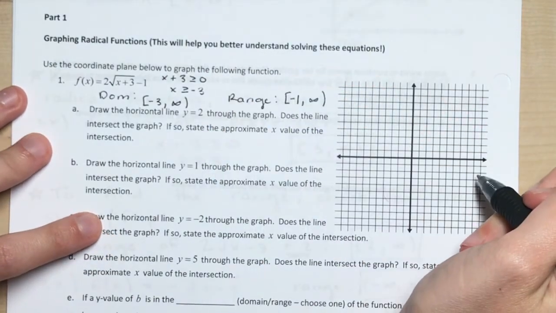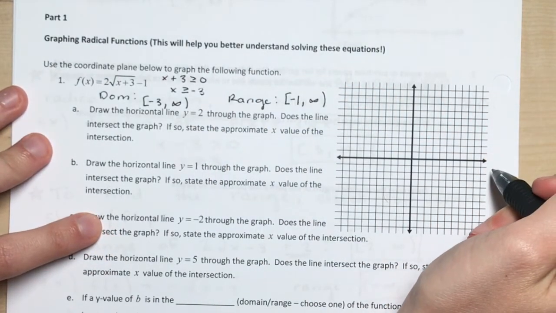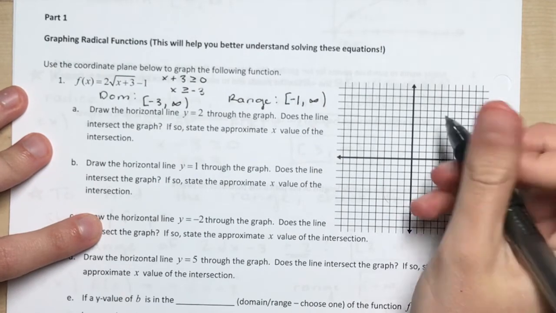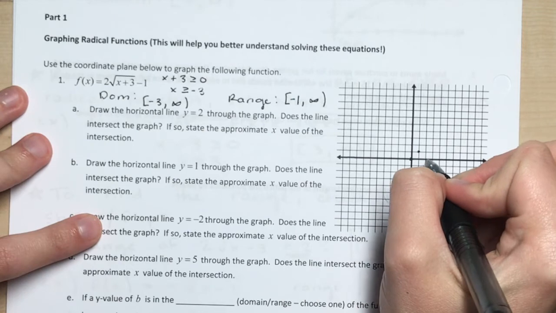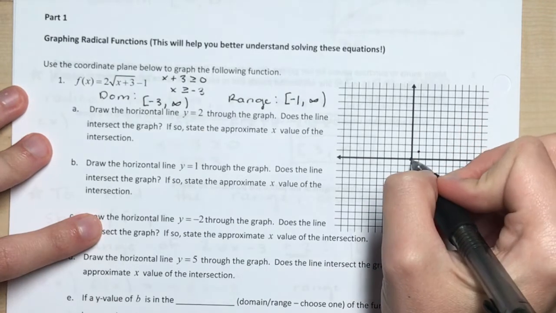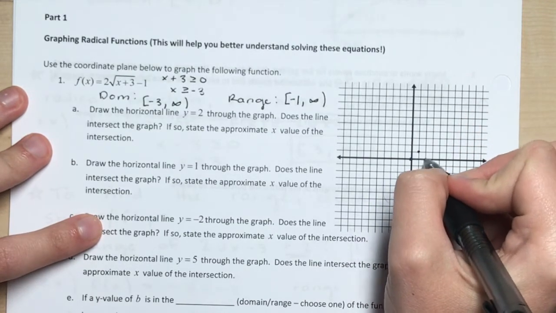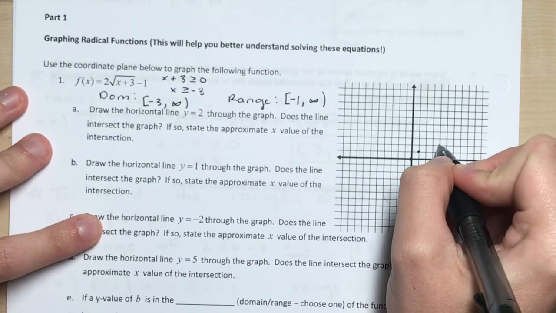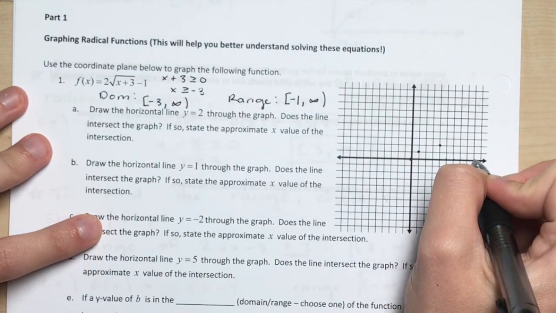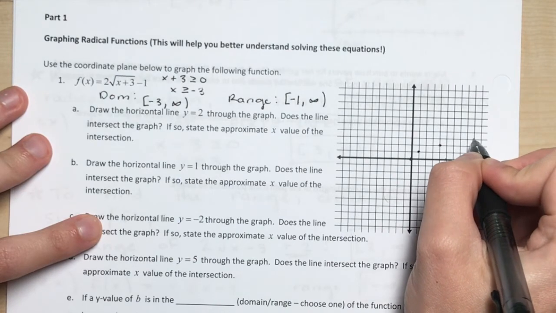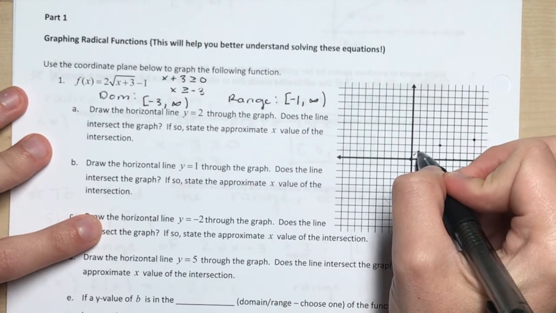Let's check and see if this is right by graphing the equation. So I want to start off with the original graph of the function. So we have that 0, 0, the 1, 1, the 4, 2, and the 9, 3. So this is my original.